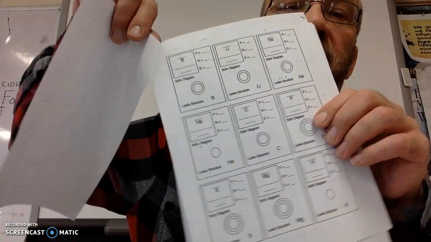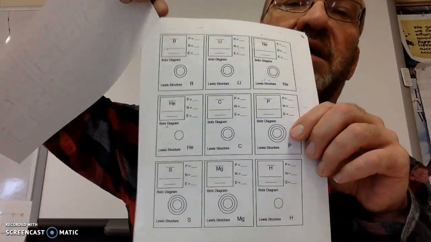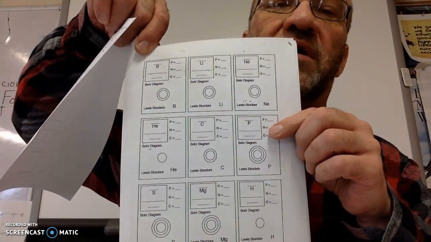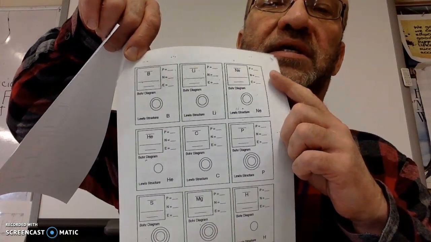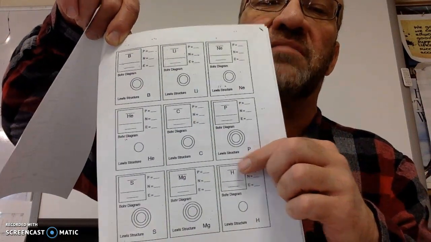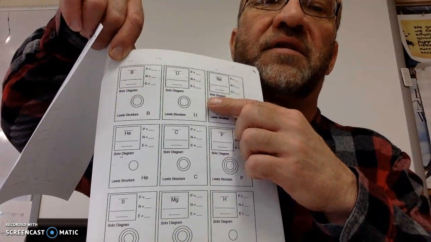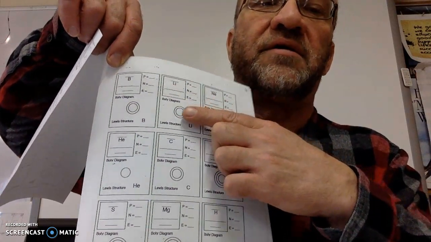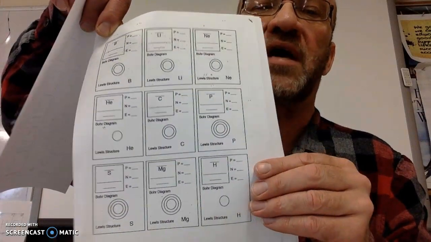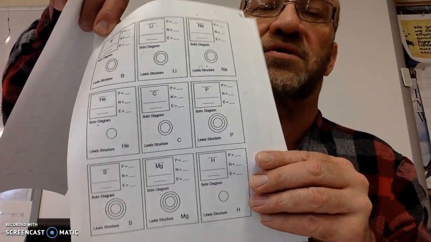Here's the other 9. Notice they are little squares like the ones on the periodic table. See? Here's neon, phosphorus, hydrogen, magnesium, carbon, lithium, boron, helium, sulfur, and so on. So that's what these little squares look like.